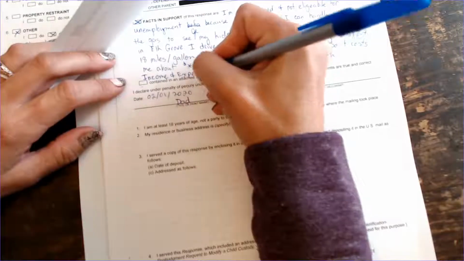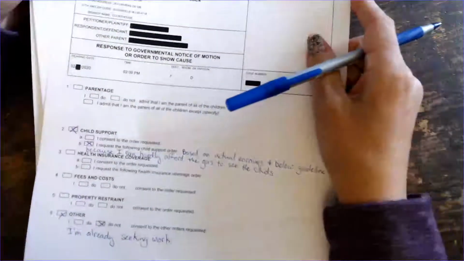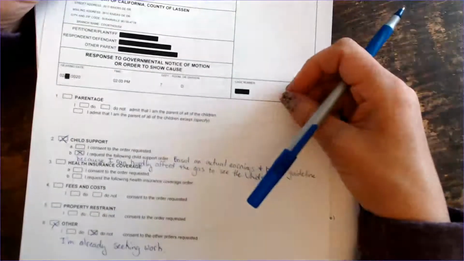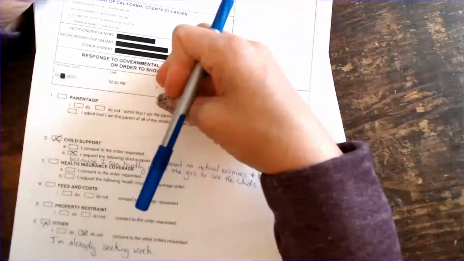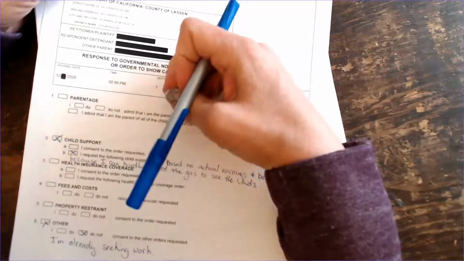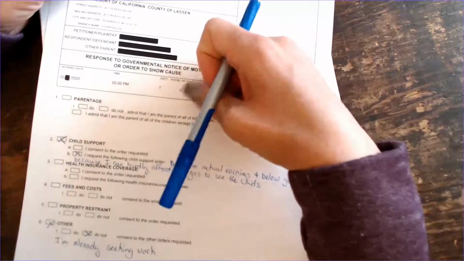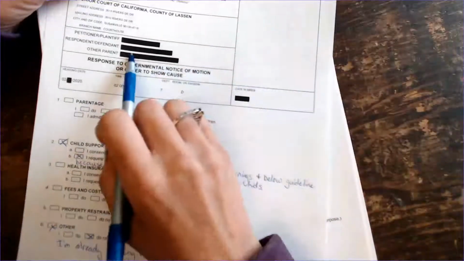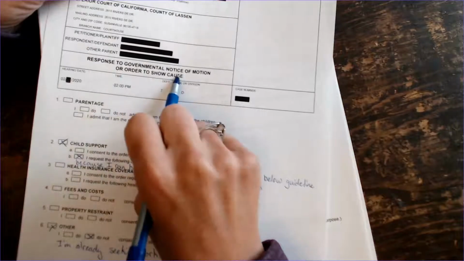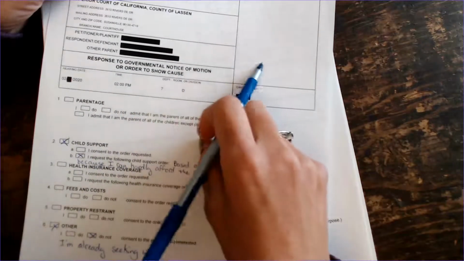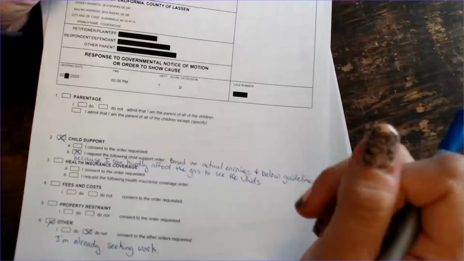So we're going to make a note of that. And then we're going to make sure that we write at the bottom of the income and expense declaration, Exhibit A. And when you have your response and your income and expense declaration served and filed, the income and expense declaration is actually going to be stapled to the response as an exhibit. So that in the court's eyes, they're only going to get one document, the response, with an attachment, the income and expense declaration. So there you go. That's how to quickly fill out a response to governmental notice of motion and an income and expense declaration.